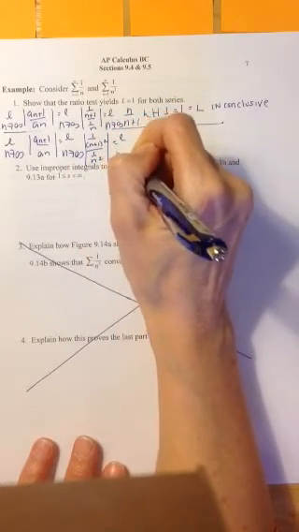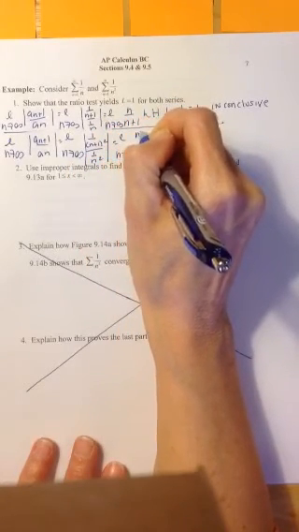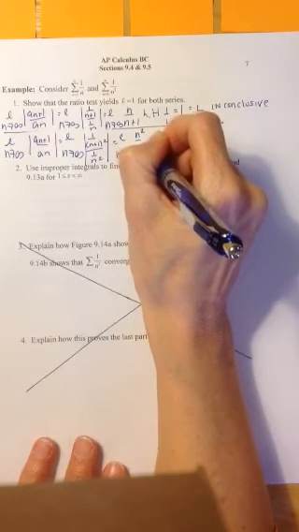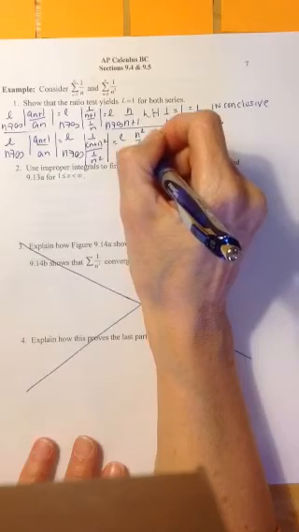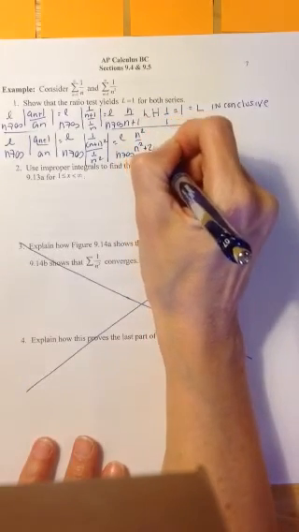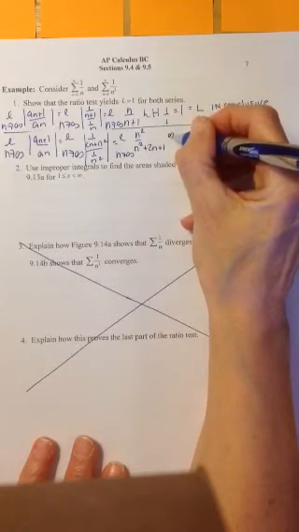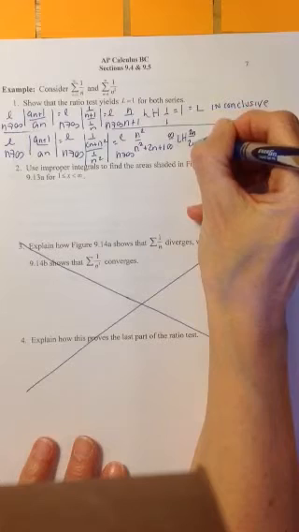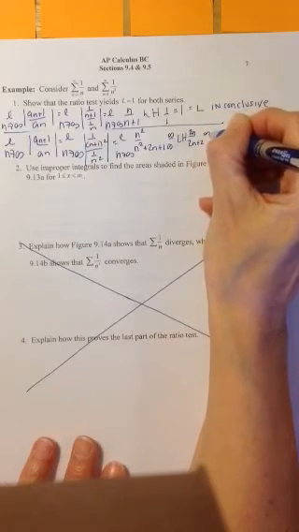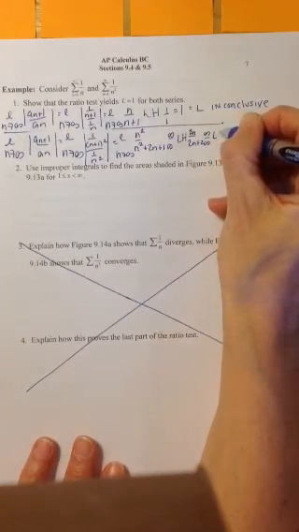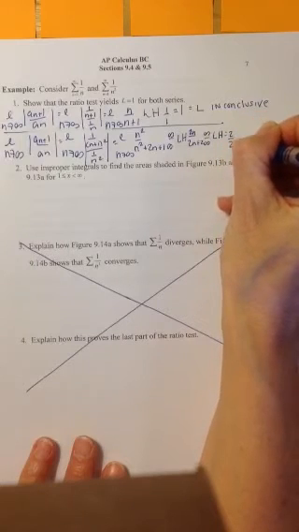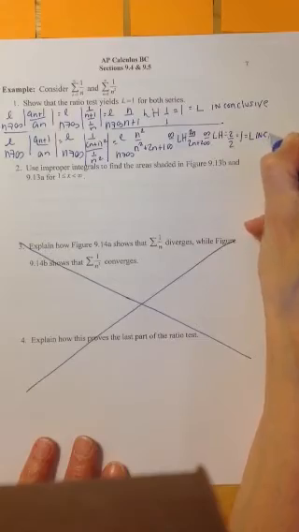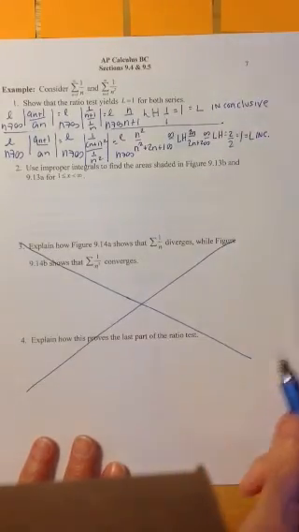Take the limit, I get n squared over n squared plus 2n plus 1. So we get infinity over infinity, we run L'Hopital, we get 2n over 2n plus 2, which is again infinity over infinity, so I run L'Hopital again, I get 2 over 2, which is 1. So that's our L, and again we're inconclusive. I'm just going to abbreviate.